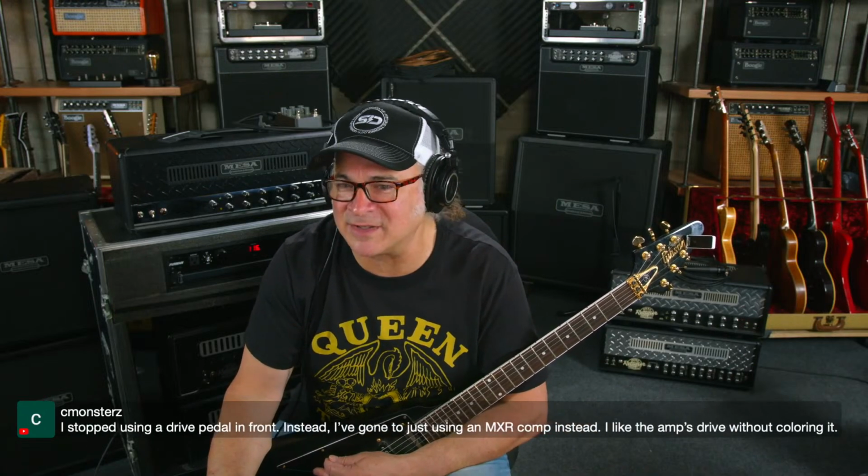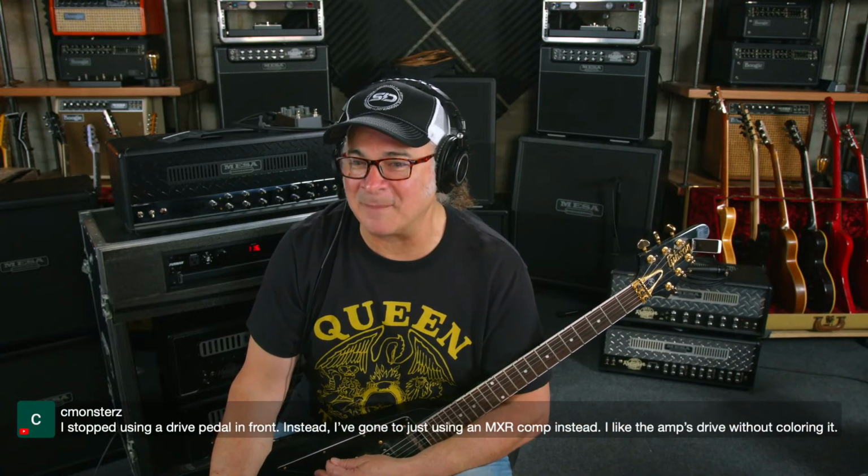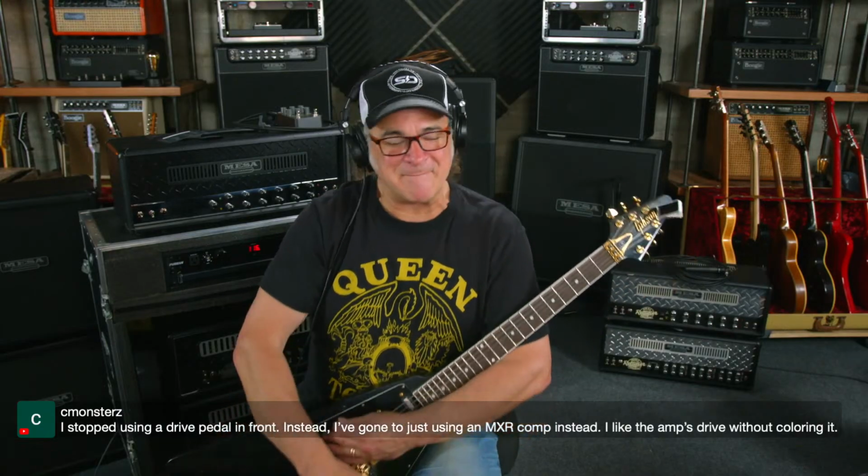That's awesome. I stopped using a drive pedal in the front end. Instead, I've gone to just using an MXR comp. I love the amp's drive without coloring it.